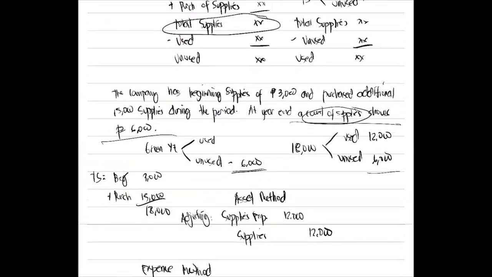Okay, so we go back. We said that your supplies is also a prepayment. However, what differs with this prepayment is we do not compute for the expired and unexpired through the passage of time. The problem here is that we have here your total supplies and we need to divide it as to the amount used and unused. So how do we divide that? First, we need to compute for your total supplies. So your beginning supplies plus purchases of supplies will give you your total supplies.